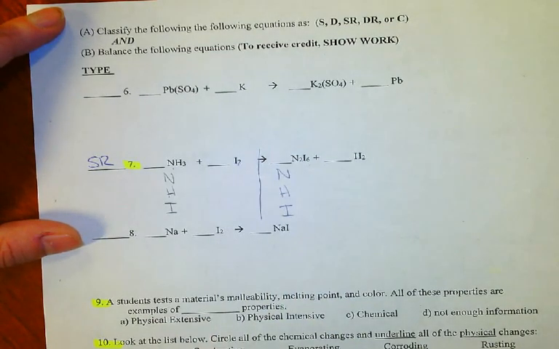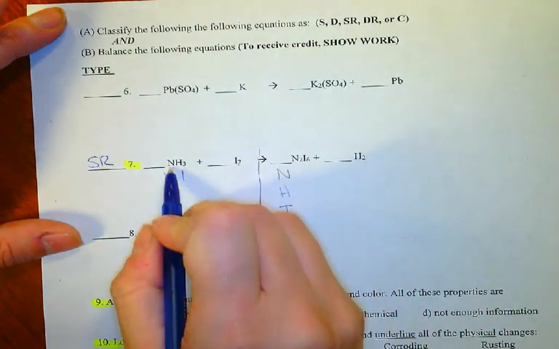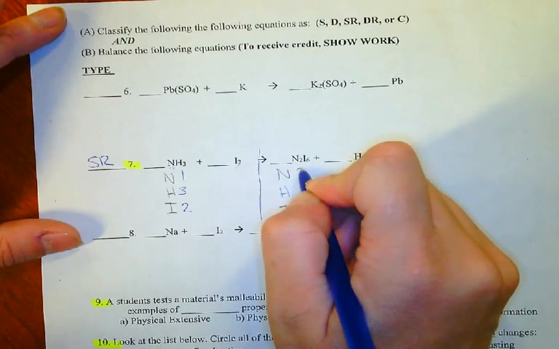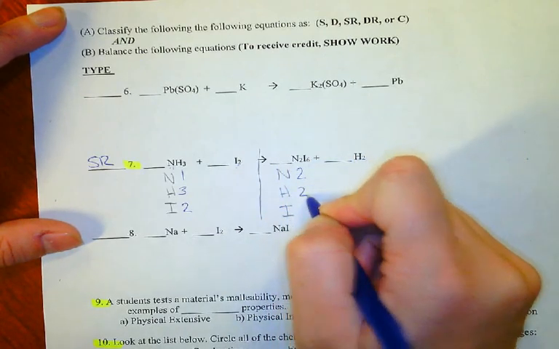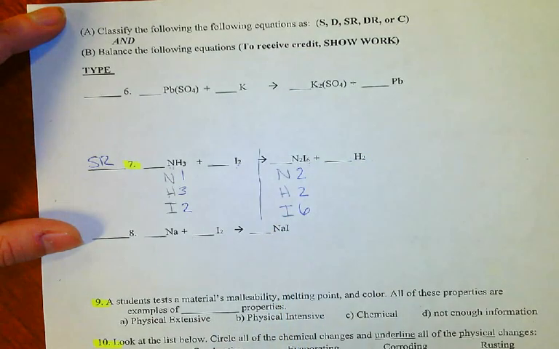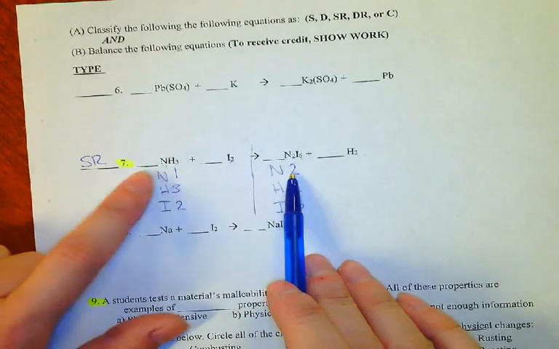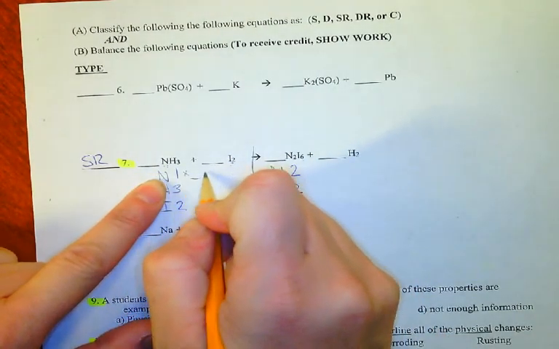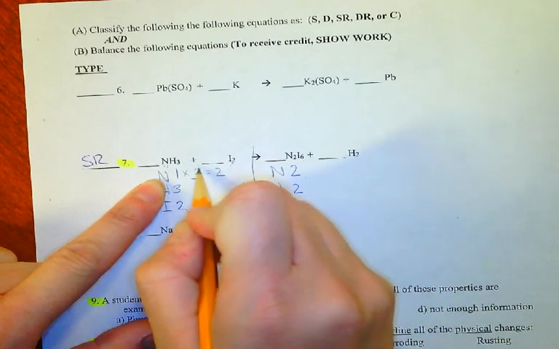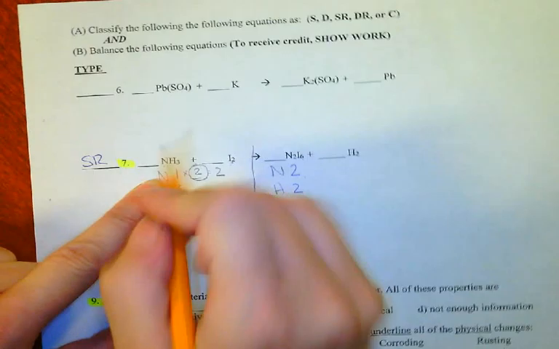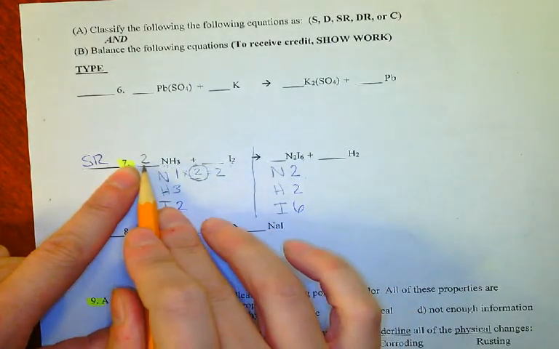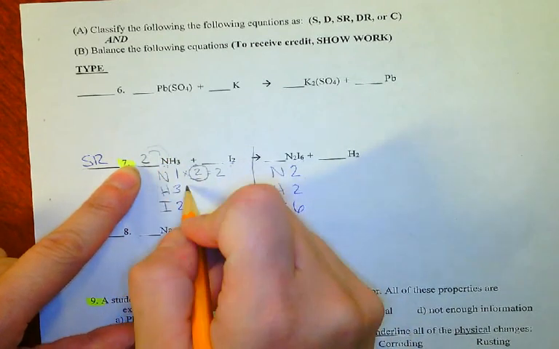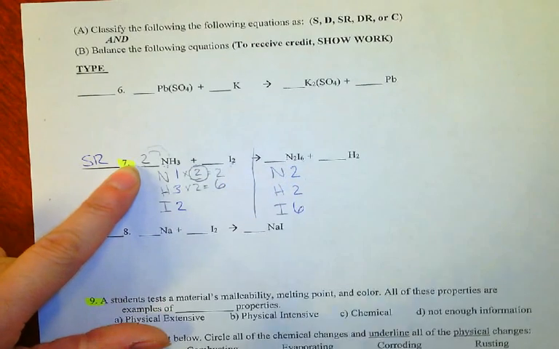It's a single replacement. Okay. I've got 1 nitrogen to start with, 3 hydrogens, and 2 iodines. Then I have 2 nitrogens, 2 hydrogens, and 6 iodine. So what I wish I could do would be to double my nitrogen. I'm going to go ahead and do that. Times blank equals 2, so that they're equal. I would say I have to multiply it by 2. So I put that number here. That also doubles my hydrogen, though. So in order to get twice as much nitrogen, I have to get twice as much hydrogen. They're a package deal.